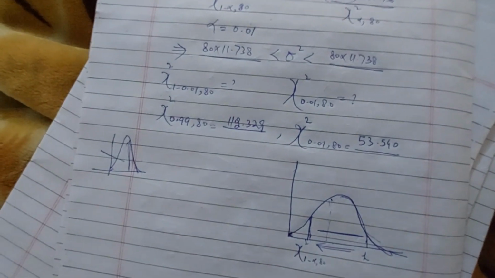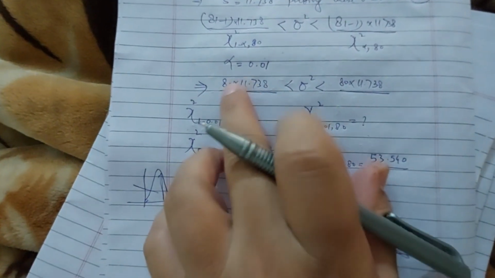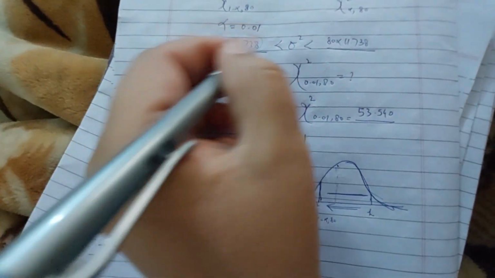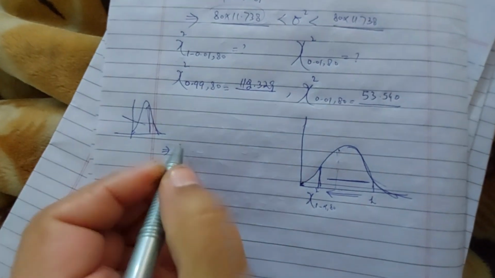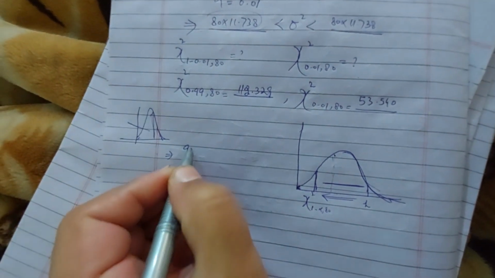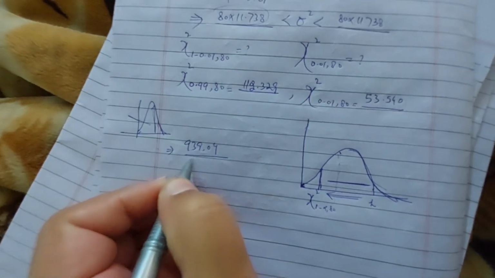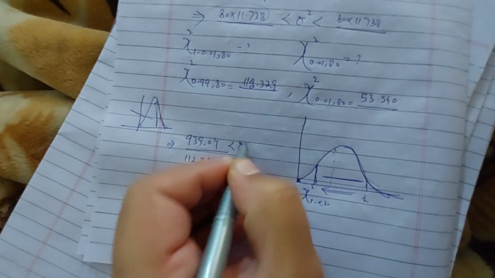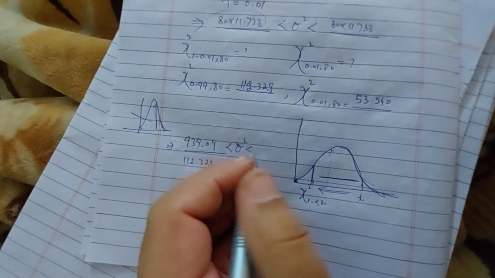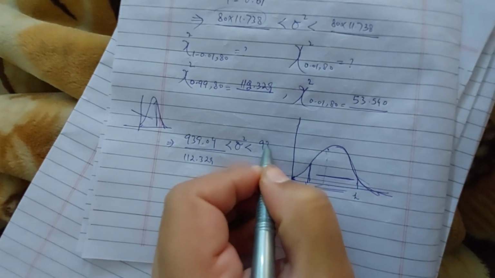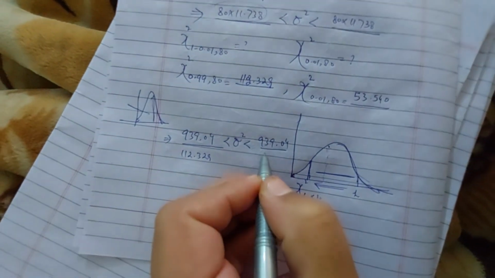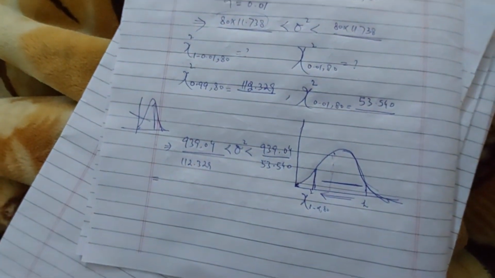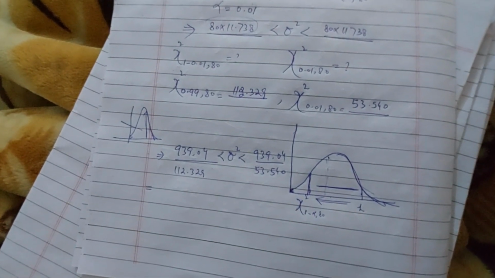Now putting the values in the equation, the first numerator will give us a value of 939.04, divided by 112.329, less than sigma square, and sigma square is less than 939.04 divided by 53.540. So let's calculate it and see what range for the confidence interval we get.